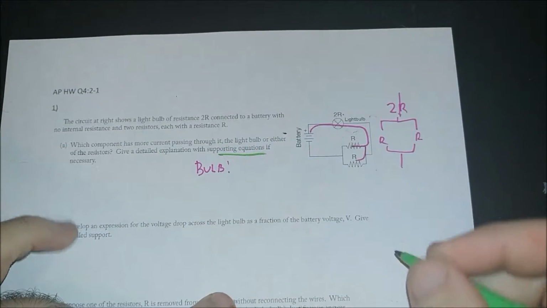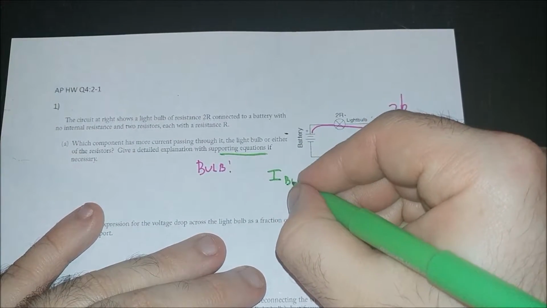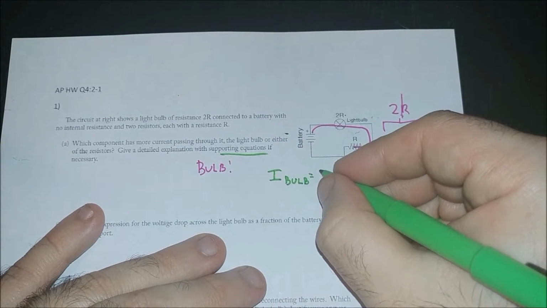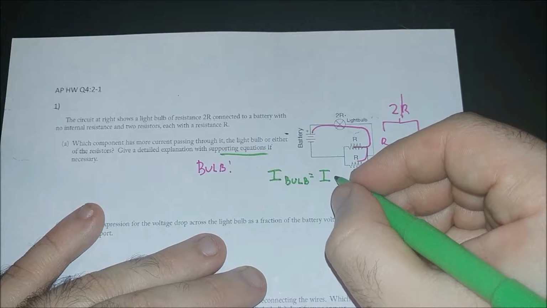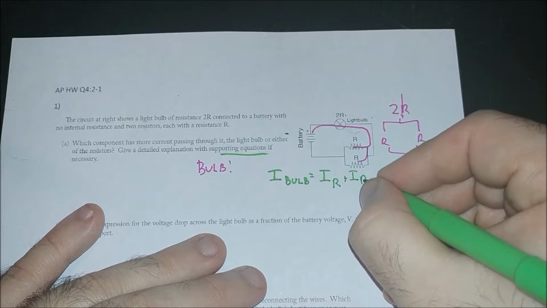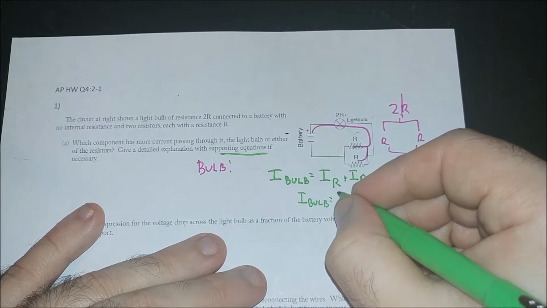Now it says to have an equation, so okay. I wrote down the current through the bulb, which is 2R, is going to equal both flows combined: IR plus IR. And then the equation tells the whole story, because the bulb is going to have twice the flow of the individual path.